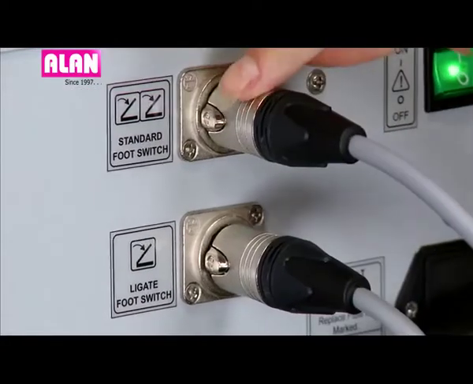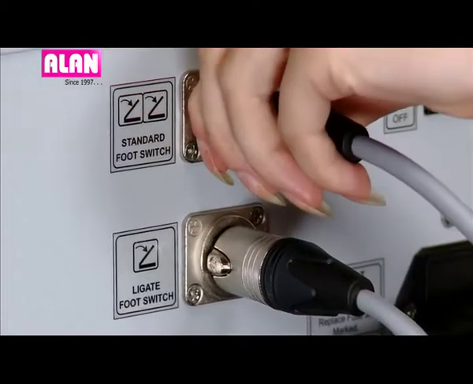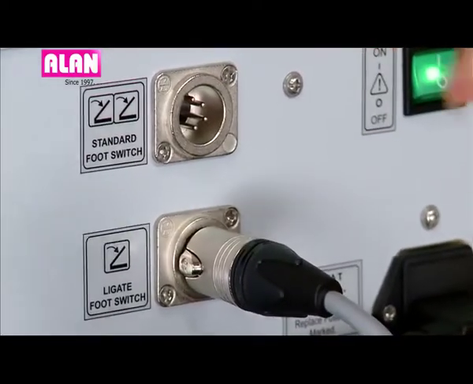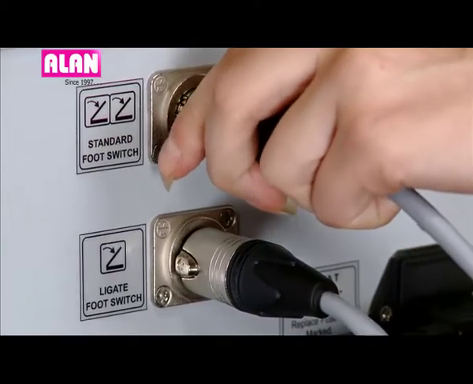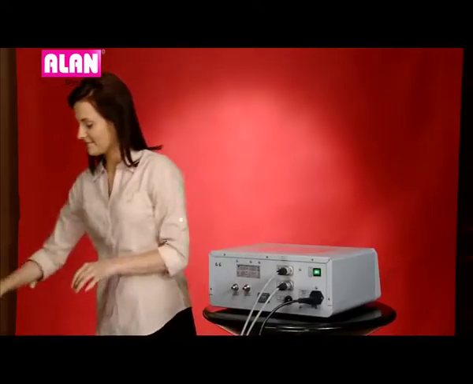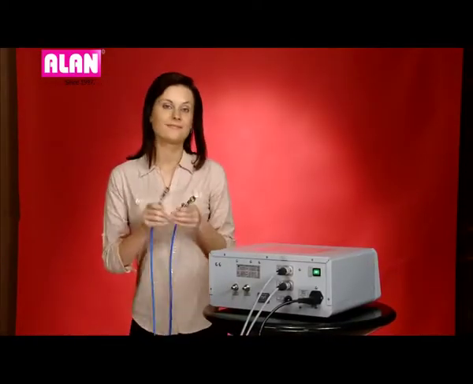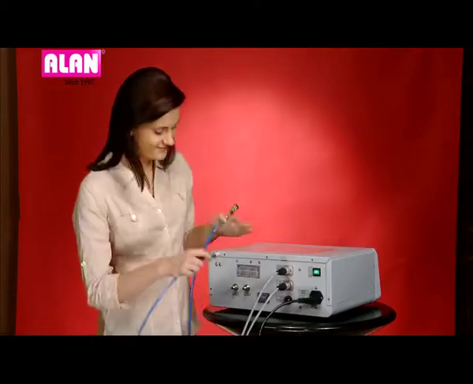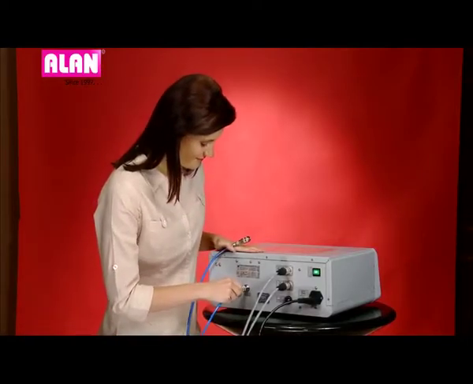Press this notch and pull to unplug the cable. The same applies to the Ligate foot switch connection. Just push to lock the hose pipe in argon inlets.